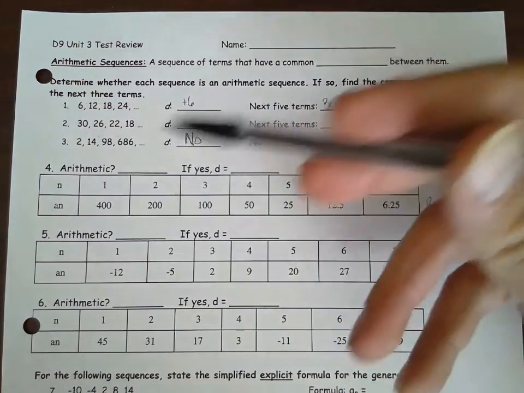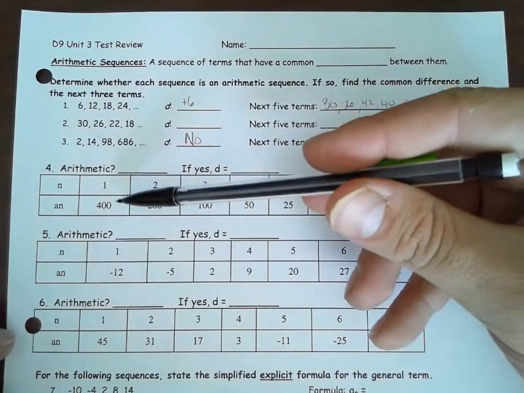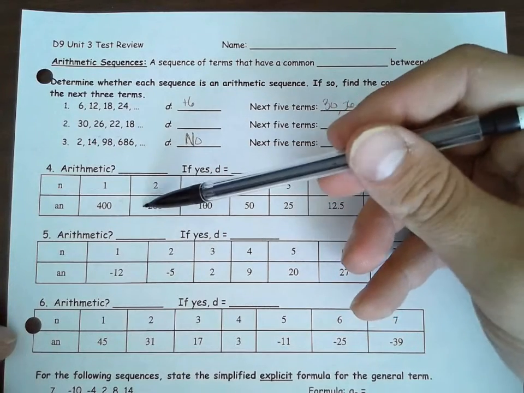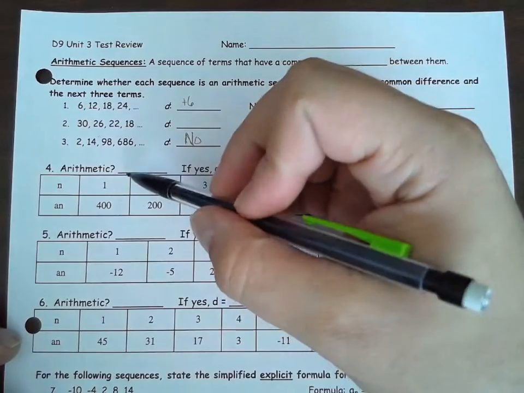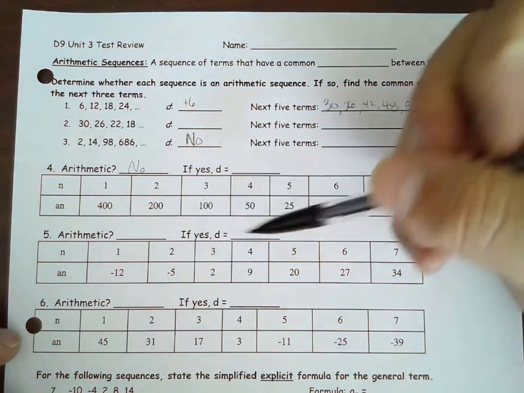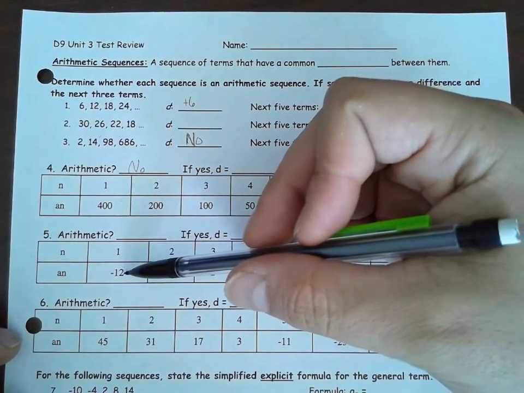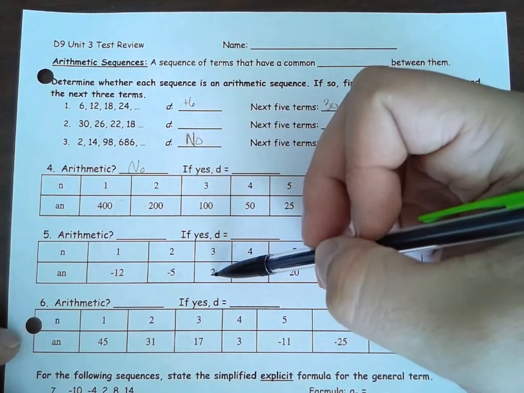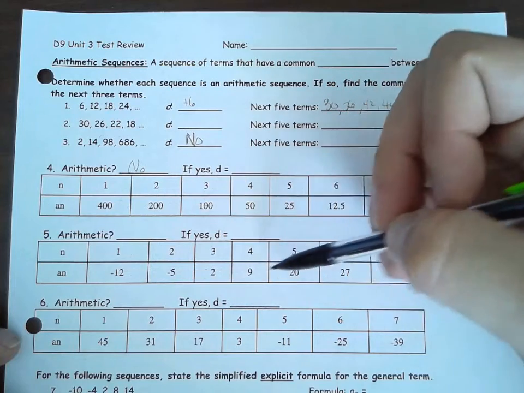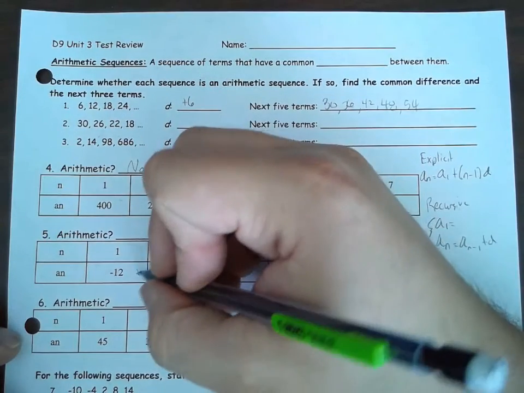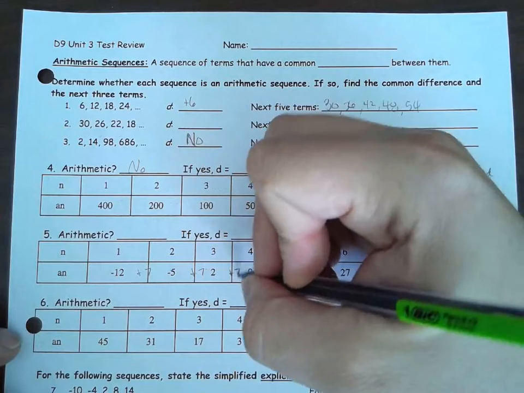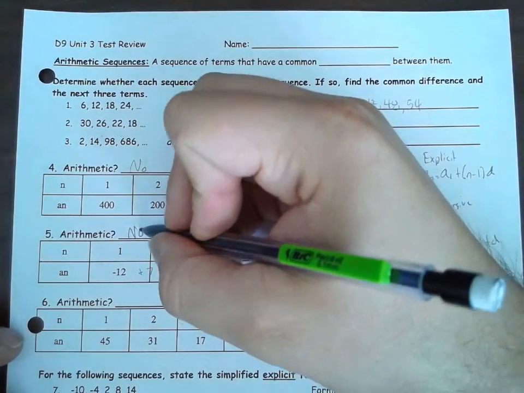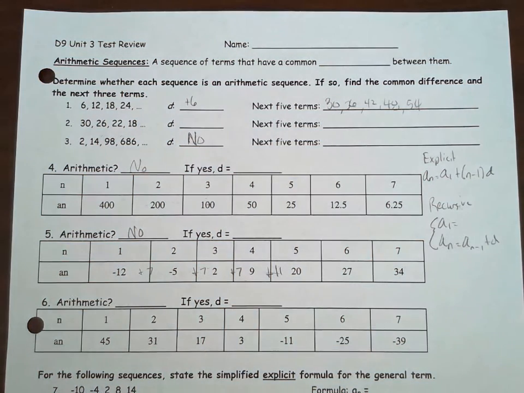Be careful looking at ones with the table. For instance, 400 to 200, then to 100, that's minus 200, that's minus 100. This is no, okay? And then even look at this, plus 7 to get to negative 5, plus 7 to get to 2, or plus 7 to get to 9, but then from here to here, you had plus 7, here you had plus 11, so that would mean no, okay? So be careful looking at those.